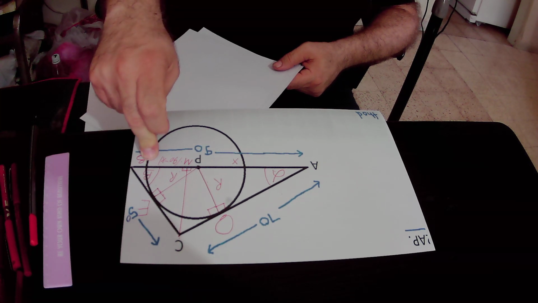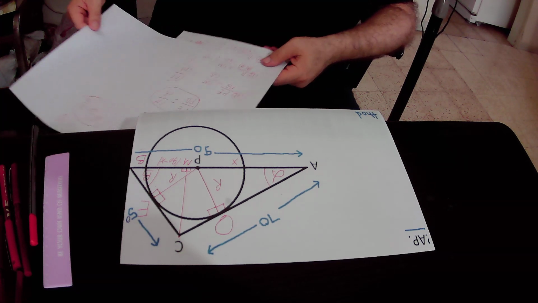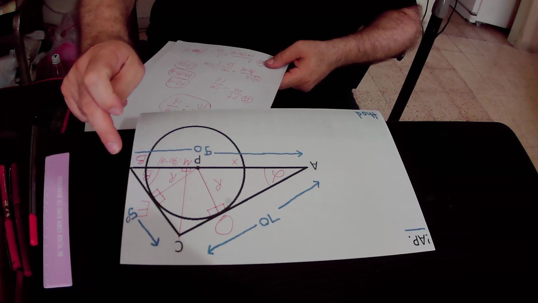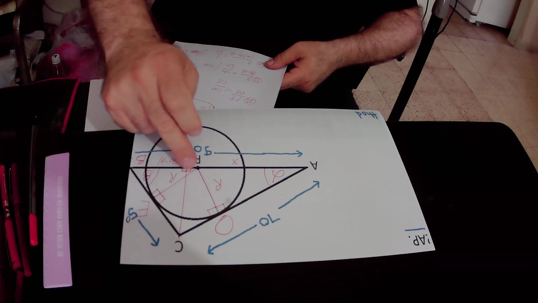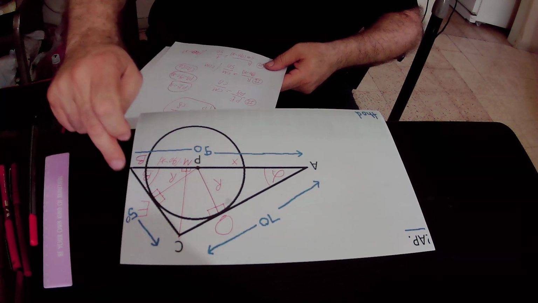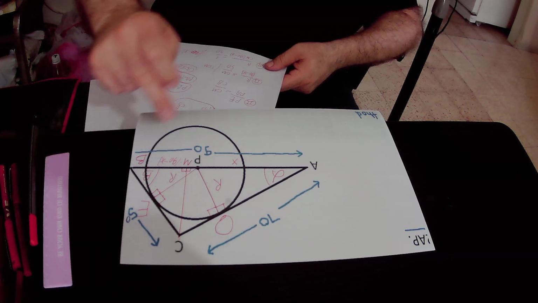We looked on this side of the triangle at angle beta, and we focused on the right triangle EPB and triangle CMB.